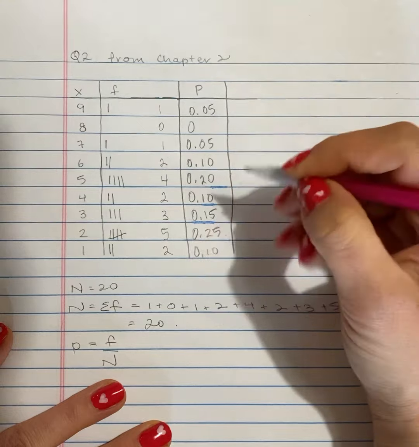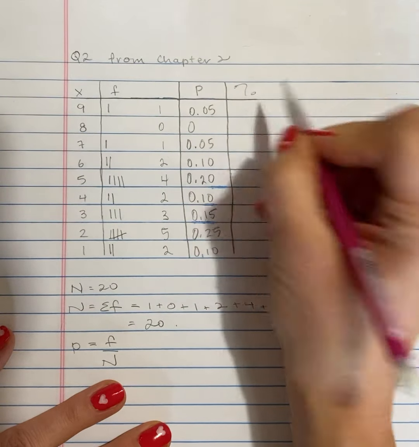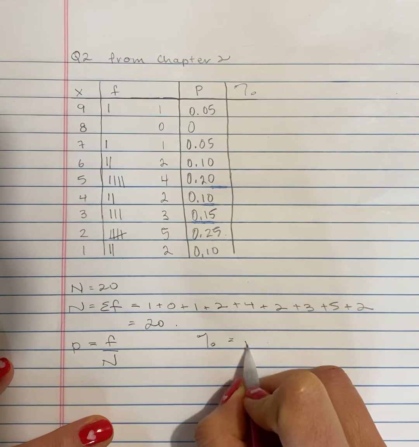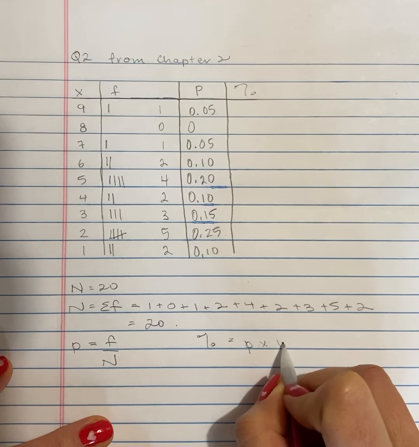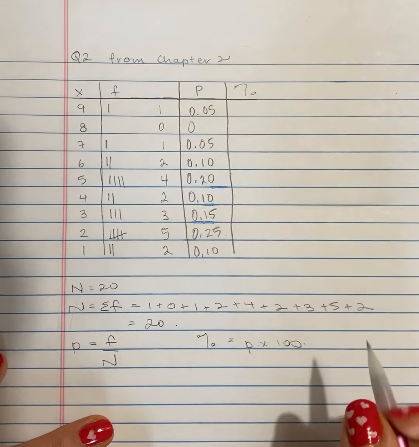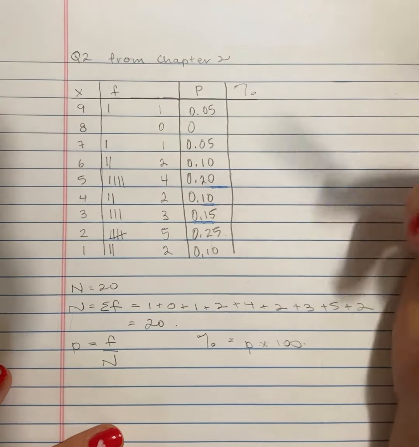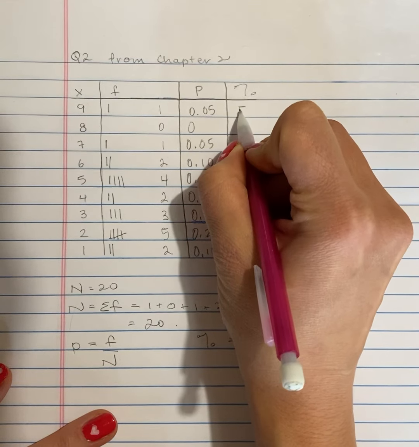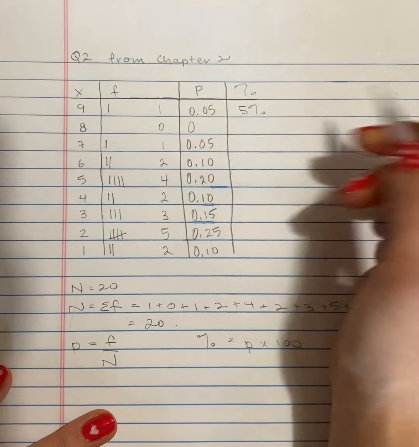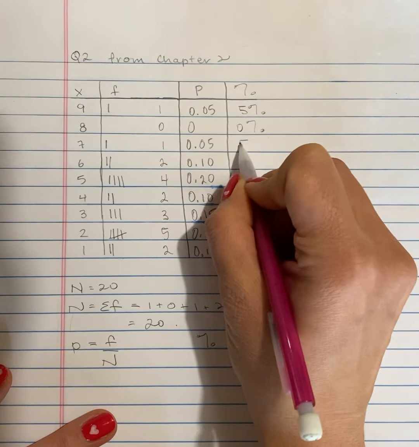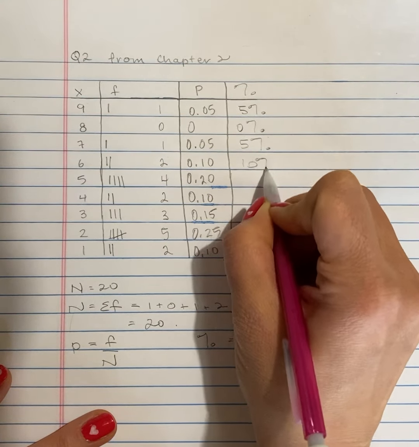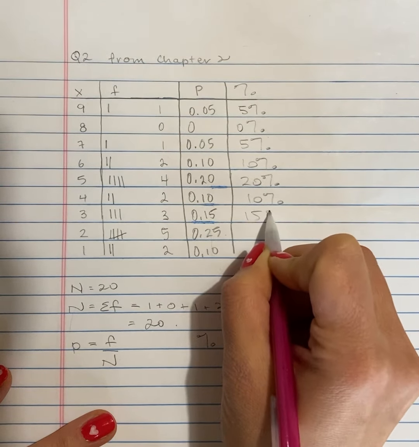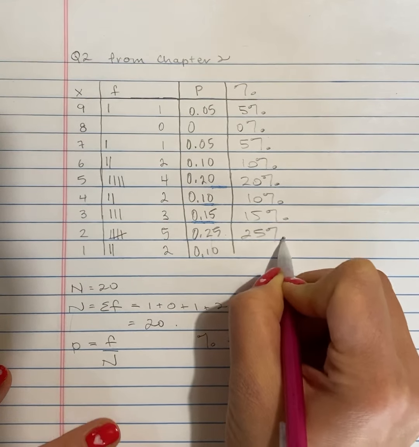The last column that this particular question asked us for was the percentage column. The way we calculate the percentage is the proportion multiplied by 100. So we're going to take each value here and multiply it by 100. So 0.05 multiplied by 100 is 5. This is 5%, 0%, 5%, 10%, 20%, 10%, 15%, 25%, and 10%.